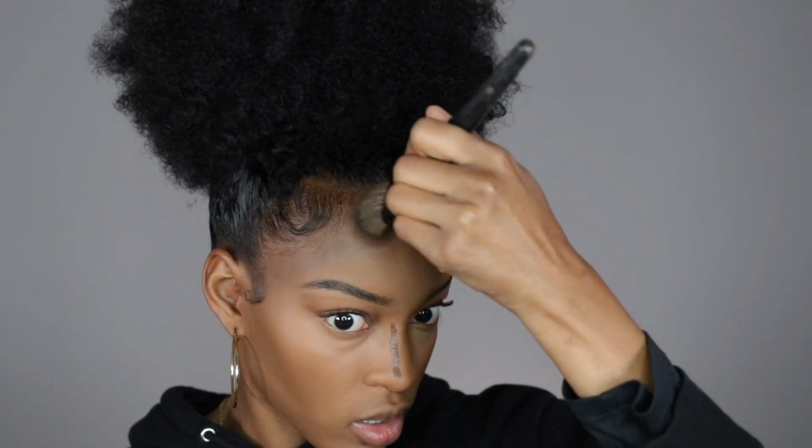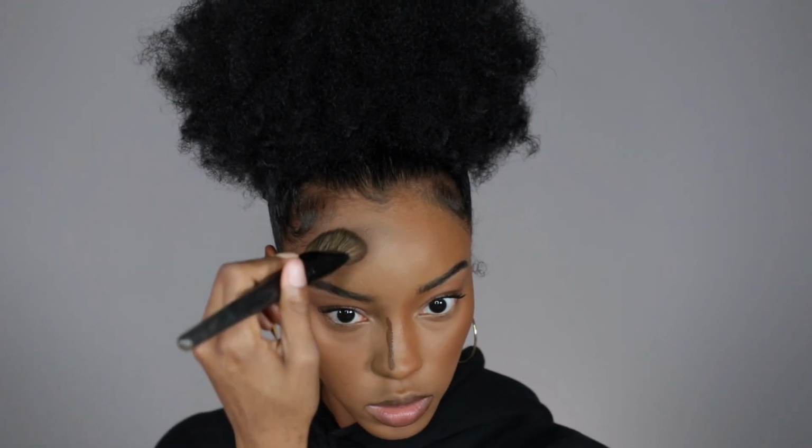And I don't know why I let this, because that Juvia's Place concealer cannot just sit, because baby, it don't move once it dry. So I just sprayed a little bit of setting spray on my brush to help move that around a little bit. But as you can see, for the contour side, I don't like to take it down too far on my forehead. Sometimes I do, just because I have a big forehead and I want it to not look as big.